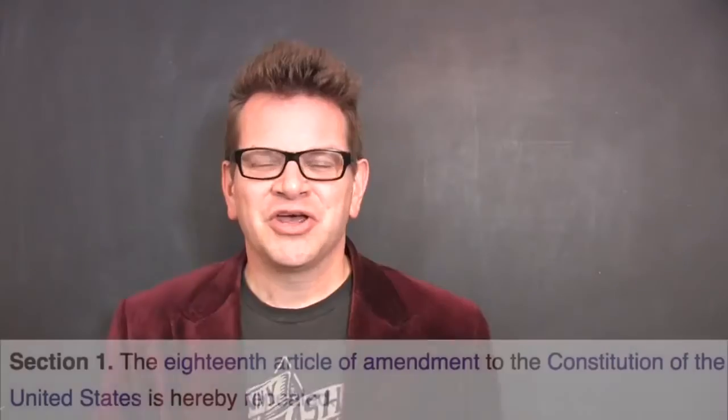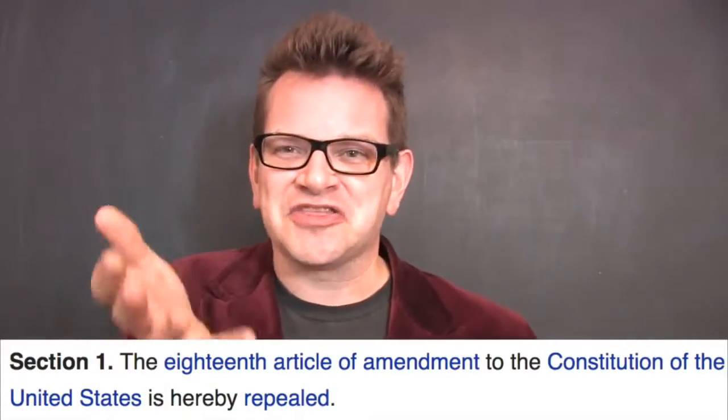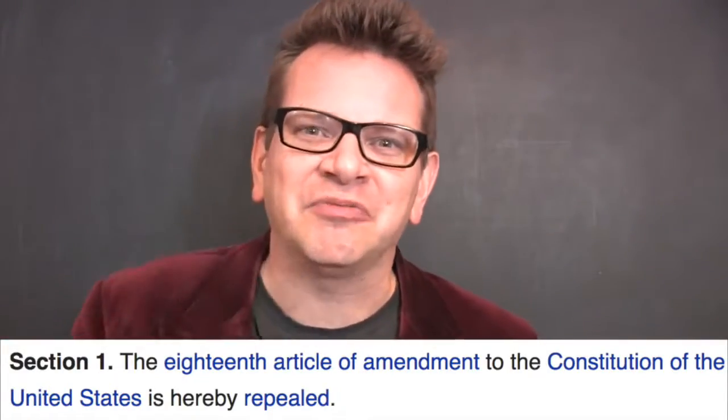Even in the interim, when FDR comes in, he recommends, and Congress does it, they even change the Volstead Act. And people are drinking beer, I think 3.2% alcohol, even before the 21st Amendment. But let's take a really quick look at the 21st Amendment. You can see Section 1 right there, the 18th Amendment. See you later, alligator. You're a dead man.